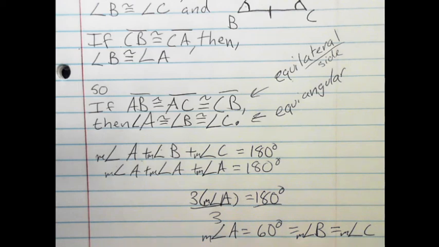Is it angle A or measure of angle A? What's that? Does that say m angle A or angle A? It's saying m angle A, so that means the measure of angle A. Oh. Yeah? Are there any questions on this one?